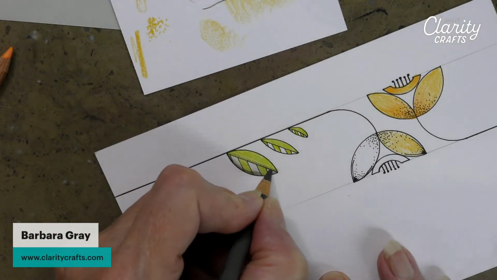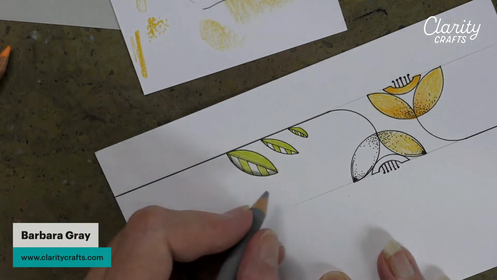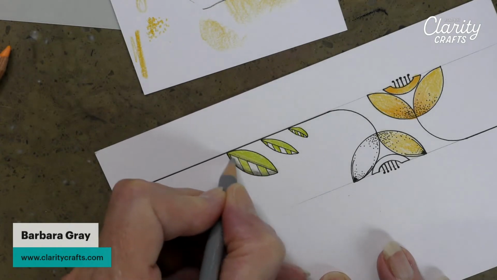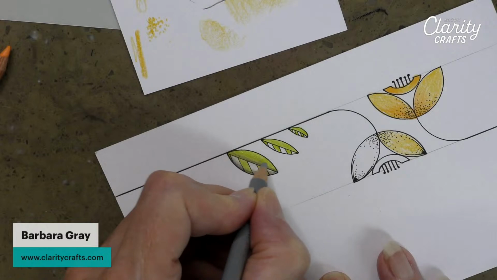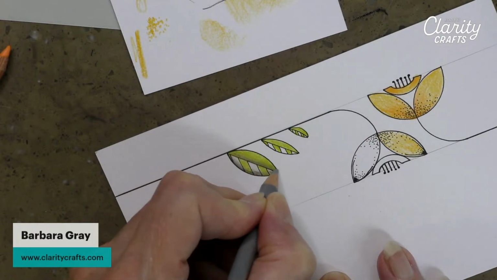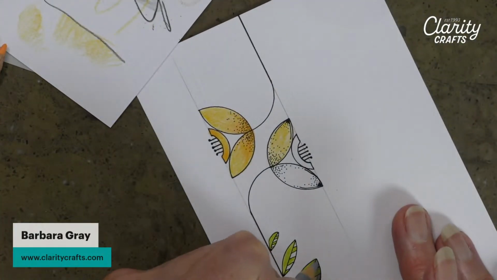Right. That's better. Bit of cross hatching. I think that grey's too dark. Right, so we've got some lovely grey around the bottom, lovely grey through the middle. Right, that changes it, doesn't it? There you go. That's better, Barbara.